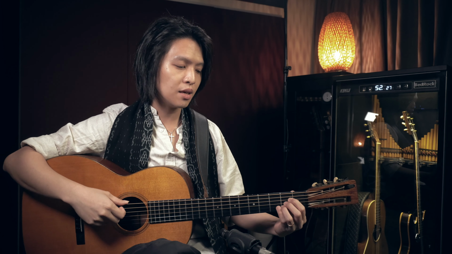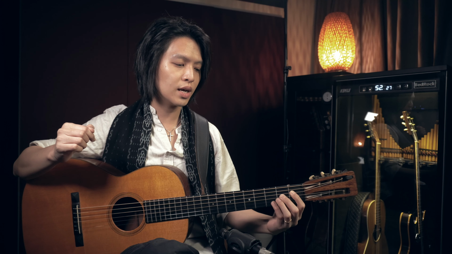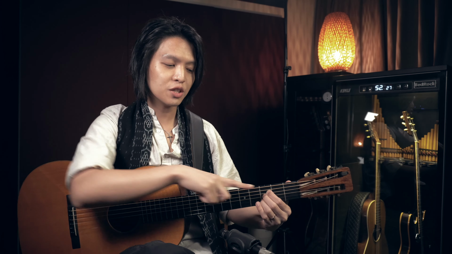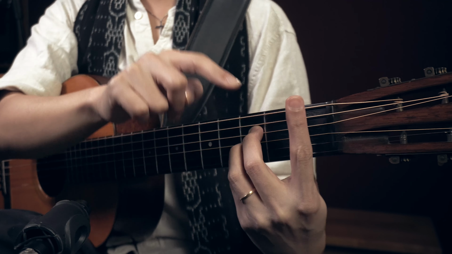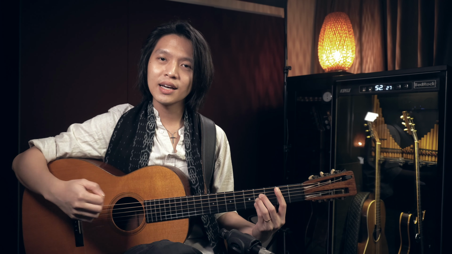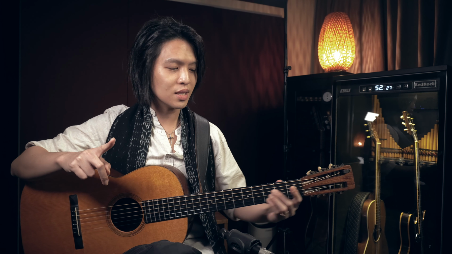So let's take the A major chord for example, like this. Now if I just want to move it up 1 fret like this, what I'm going to do is I'm going to change my fingering so that my index finger is free. I'm just going to bar the 1st fret, and now this becomes an A sharp major chord. I can continue moving it up, but if you notice, it's actually just the A major chord moved up and down the neck.